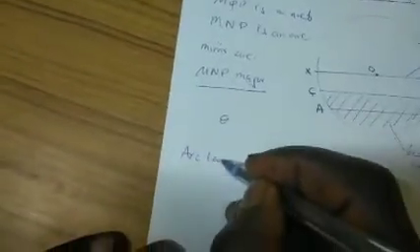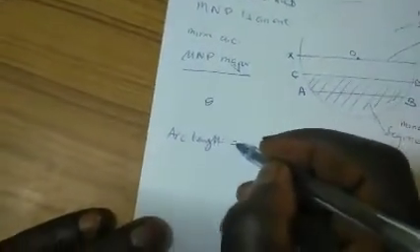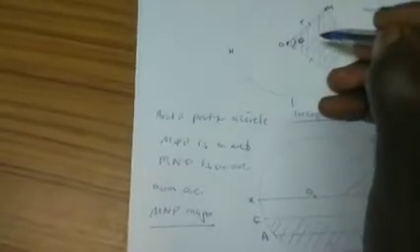So if we want the length MQP, which we now call arc length, the length MQP is theta over 360 times 2 pi r, where 2 pi r is the formula for finding the circumference of a circle. And therefore arc length is theta over 360 times 2 pi r, where theta is the angle included.